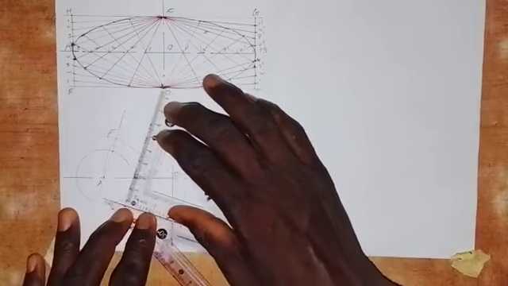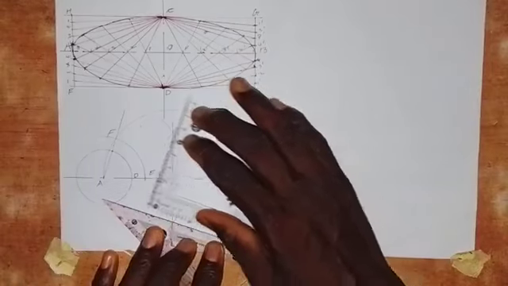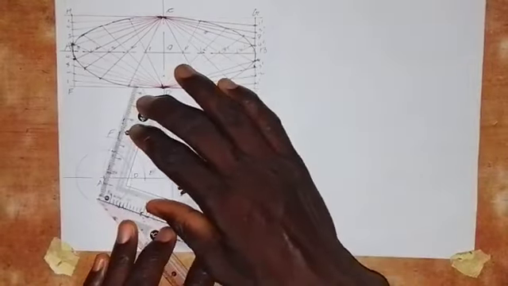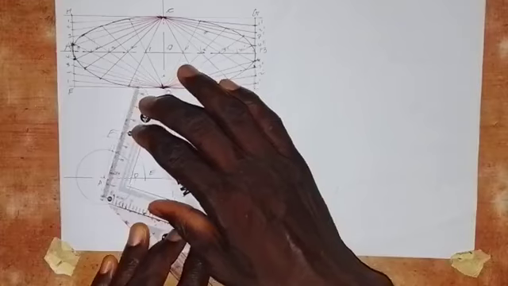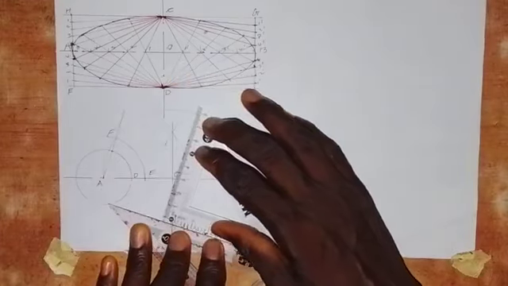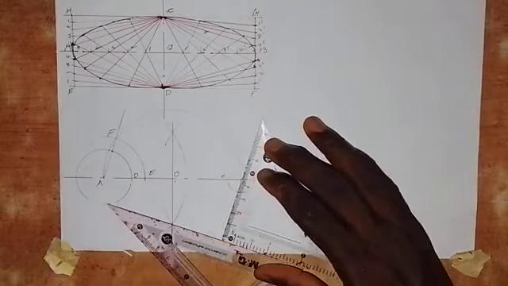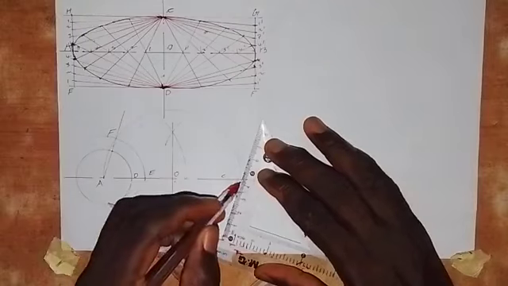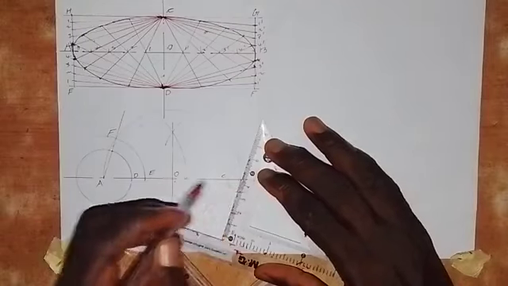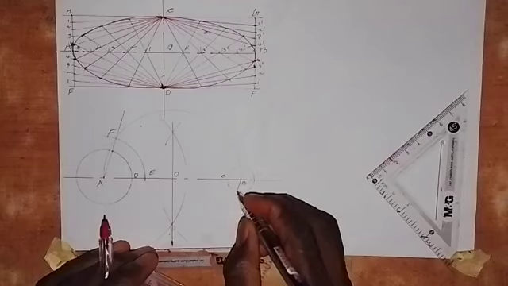Then shift the set square to point B like this, so center B of the small circle, and then from here, we are going to draw a line. So we draw a line touching this circle at this point. So we have this point.